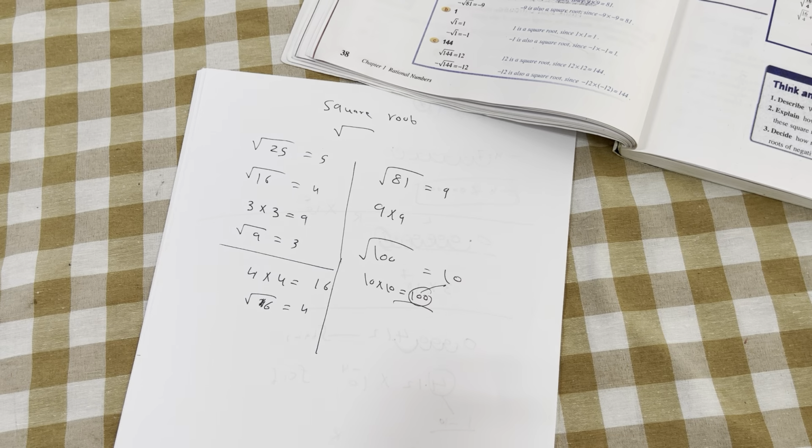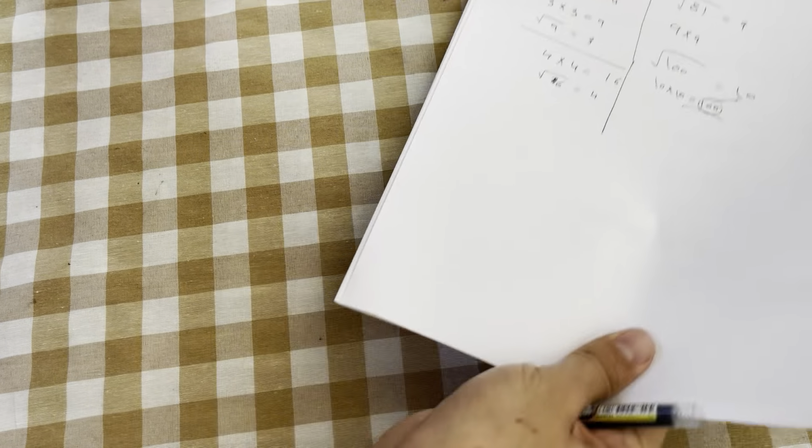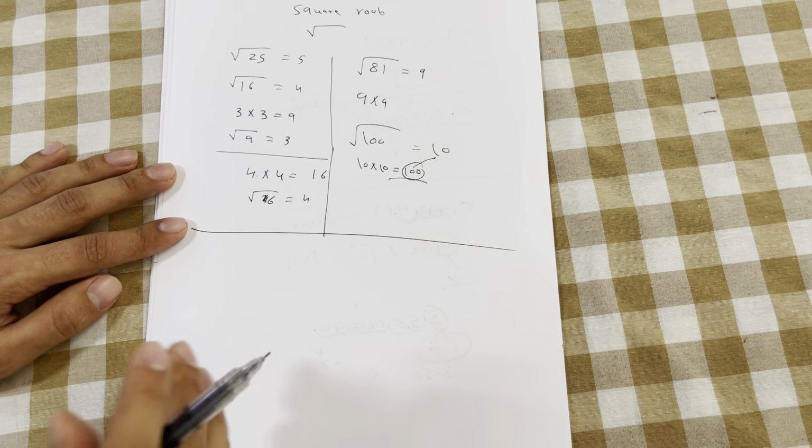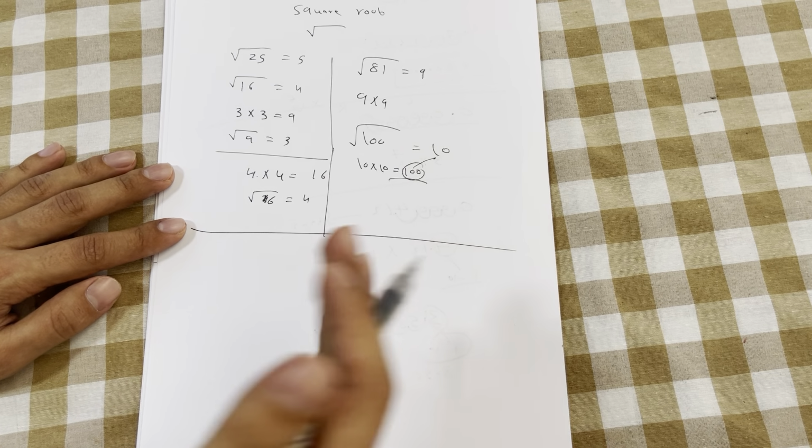As a student, you have to memorize or understand. You can understand, and if you understand, you still have to memorize.